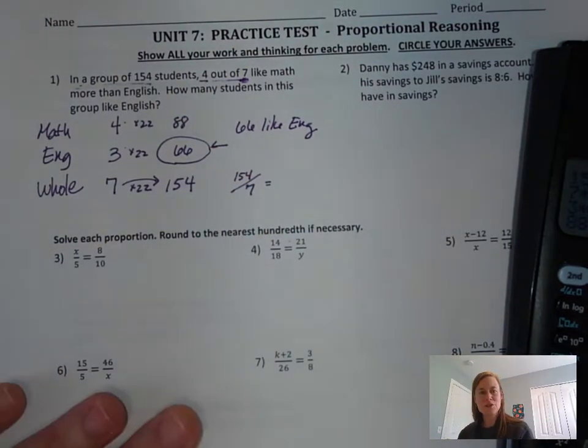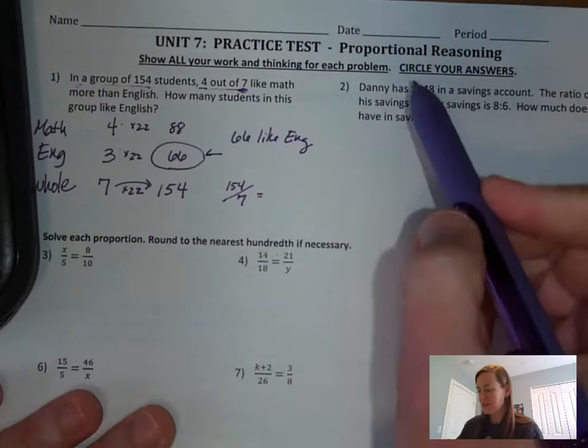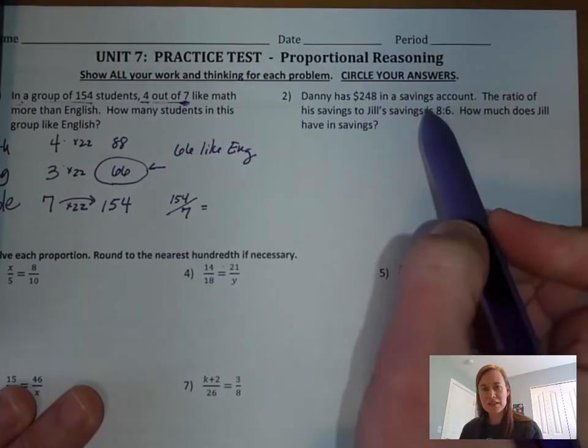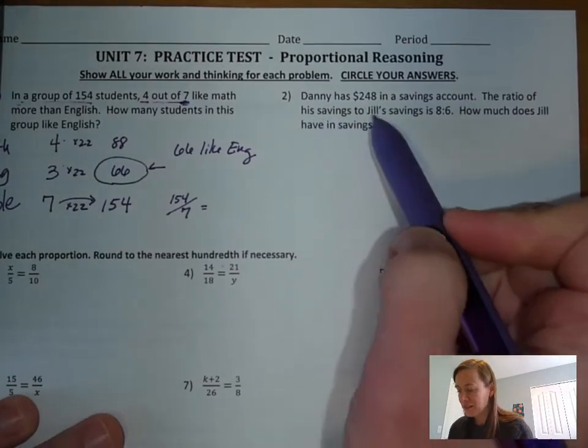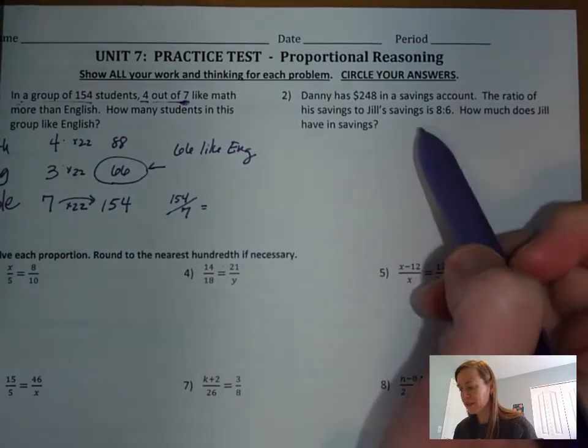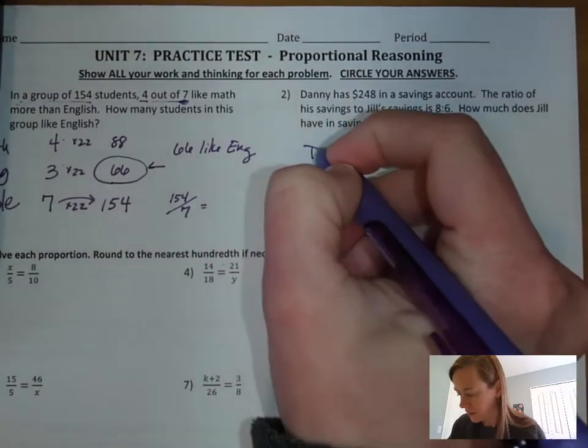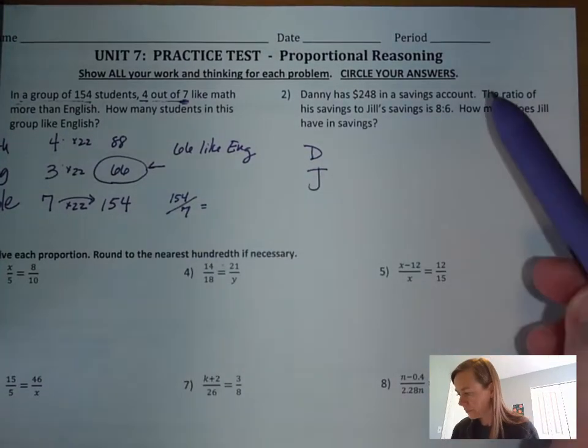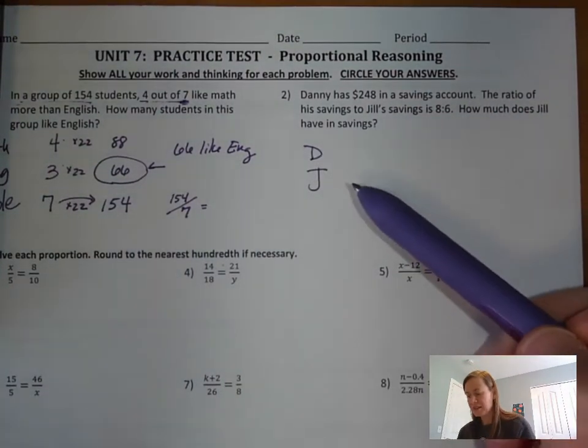All right, going on to problem number 2. Danny has $248 in a savings account. The ratio of his savings to Jill's savings is 8 to 6. Okay, so we have Danny's savings to Jill's savings. I'm going to put D and I'm going to put J. How much does Jill have in savings?